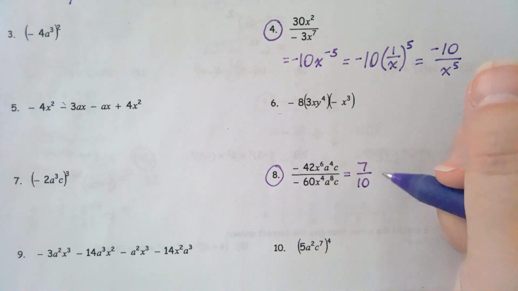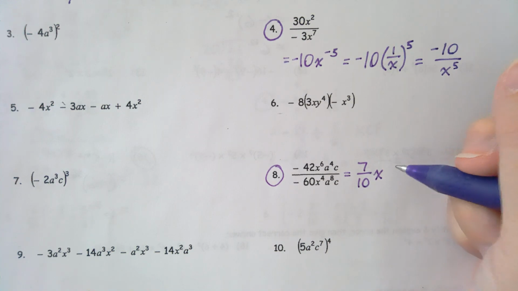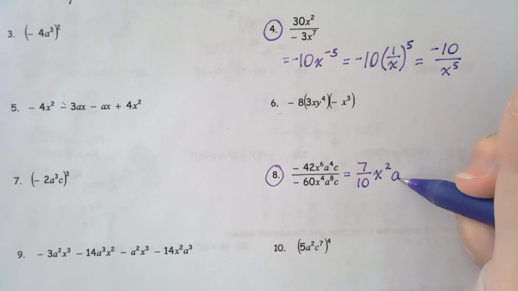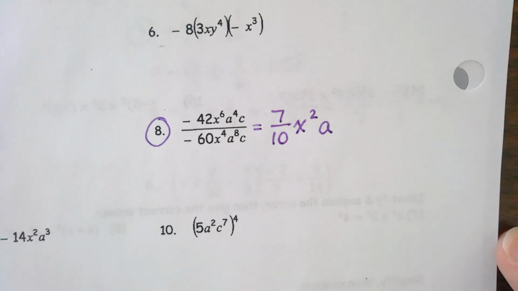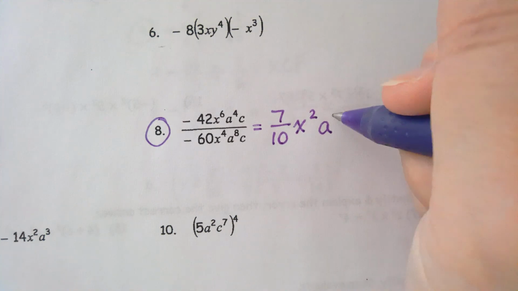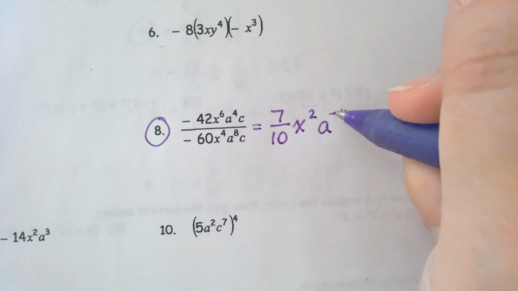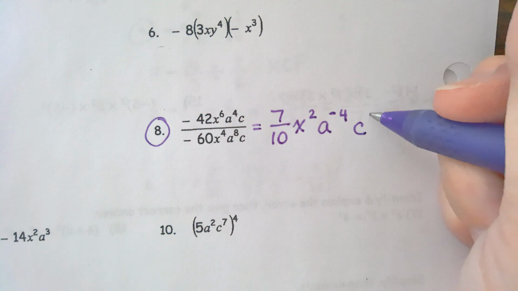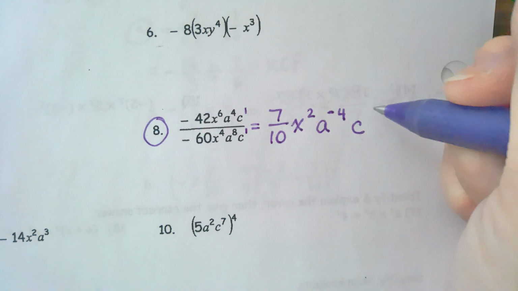X. What does X simplify to? X to the 2. Yeah. 6 minus 4 gives you the 2. What about A? I'll zoom it in a little more. Jonathan? -4. Again, because 4 minus 8. So -4. And then what about C? Yep. Ooh, careful. 0, right. You were getting there.